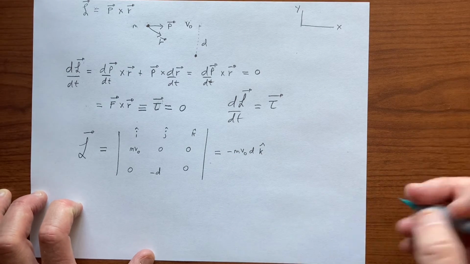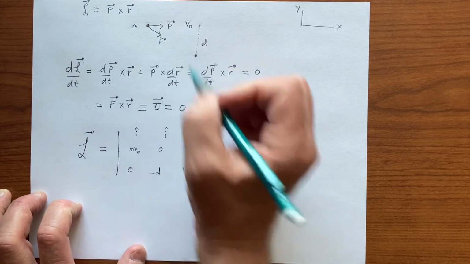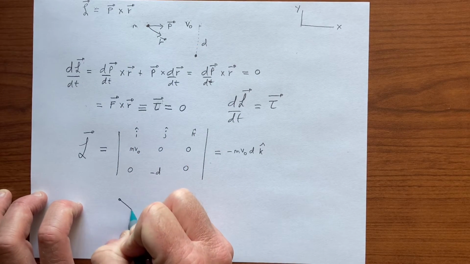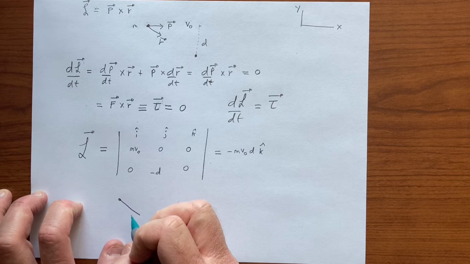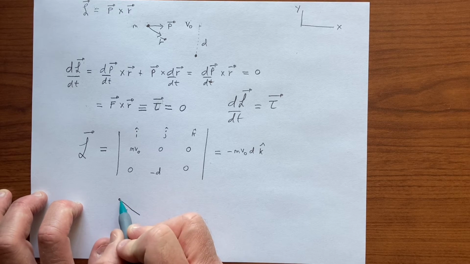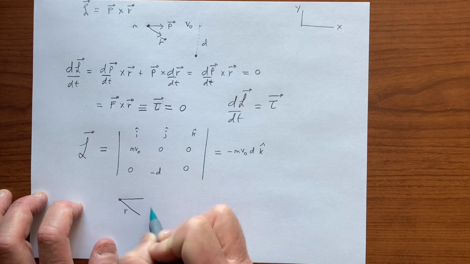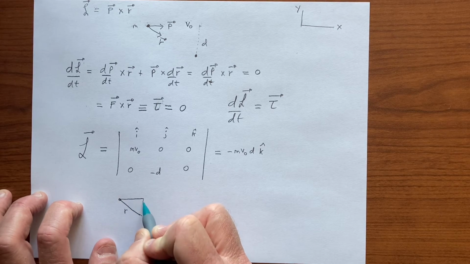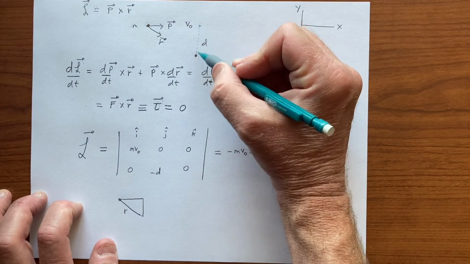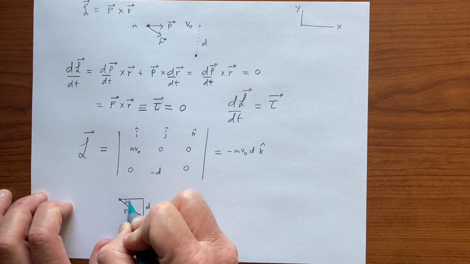And so we can see that we always get minus k hat. And it's worth pointing out that when the object is over there, we have an r, that's the r vector, and so there's an r distance that's different from d. When the object is here, the distance is d, and this is the angle phi.